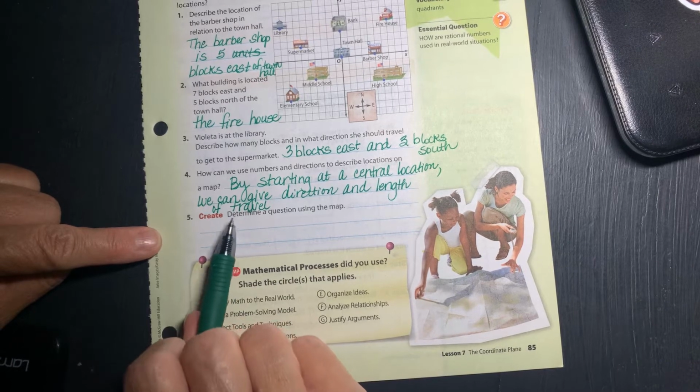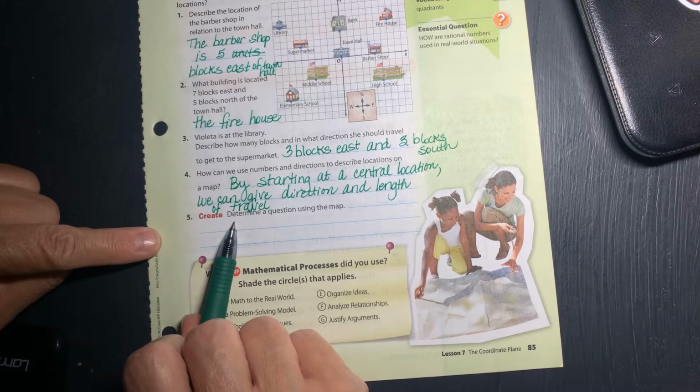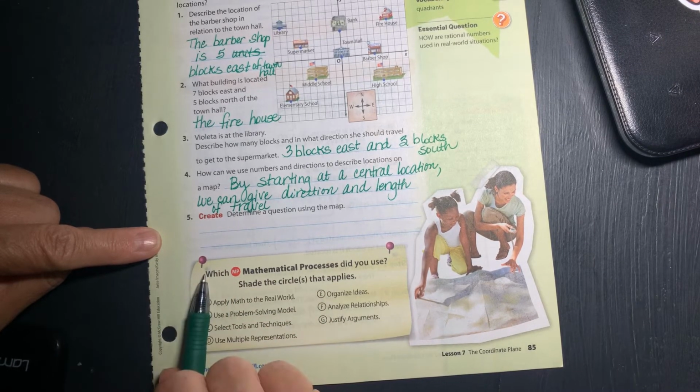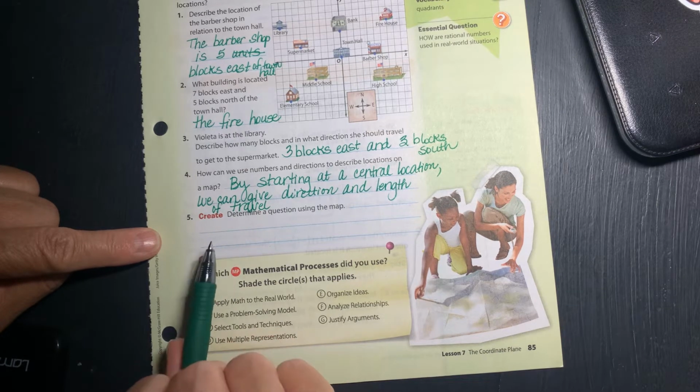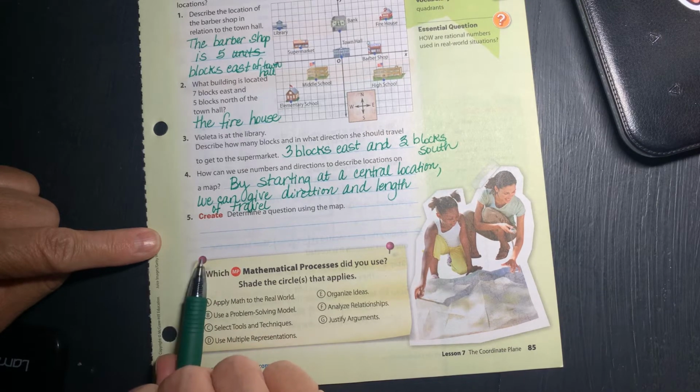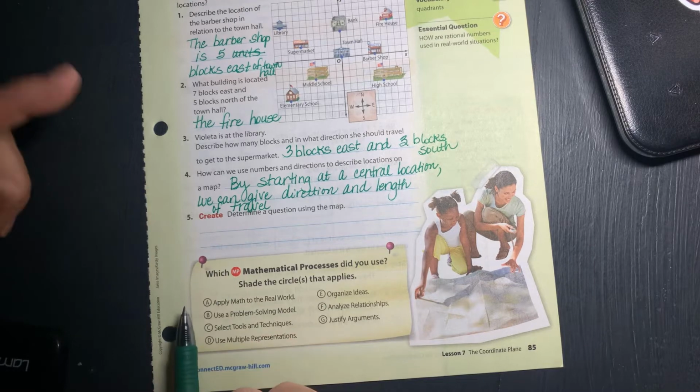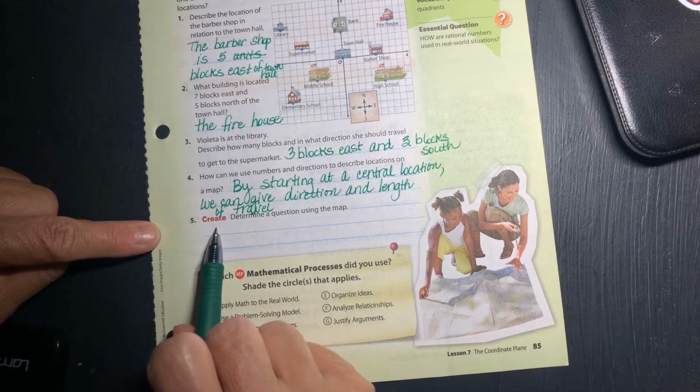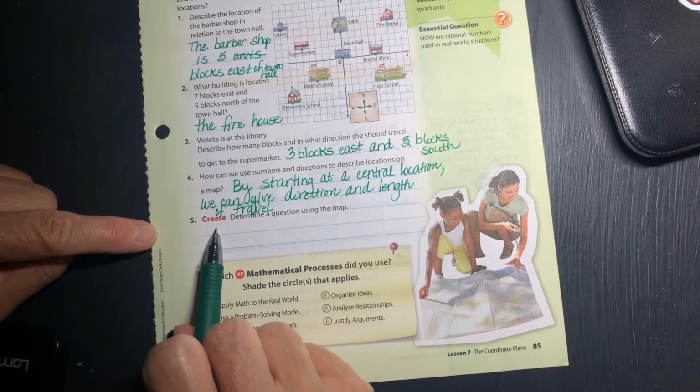And then it says, determine a question using the map. Oh, so they're just wanting you to create your own question using the map. Okay.